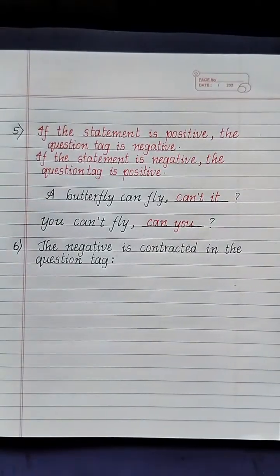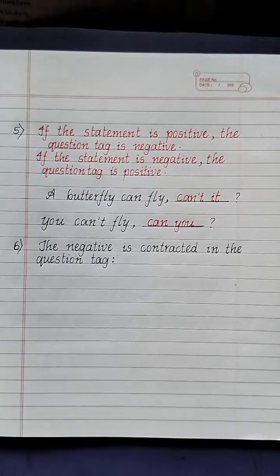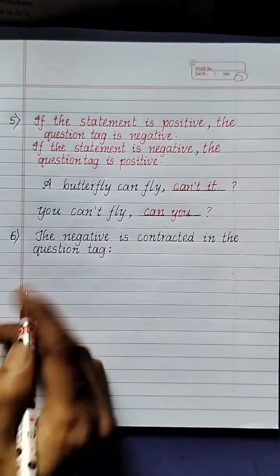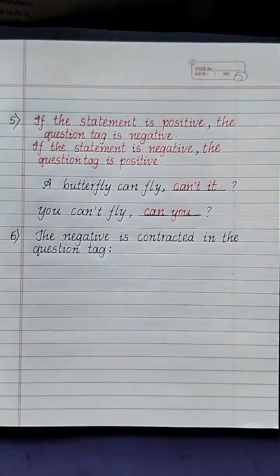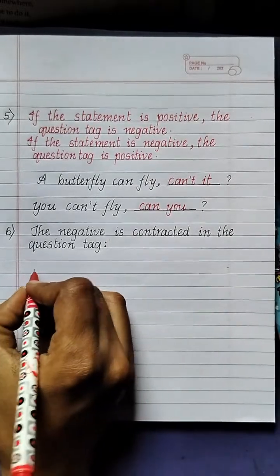Okay, short forms. So many short forms are there for the negative. Let's learn the short form of the negative.